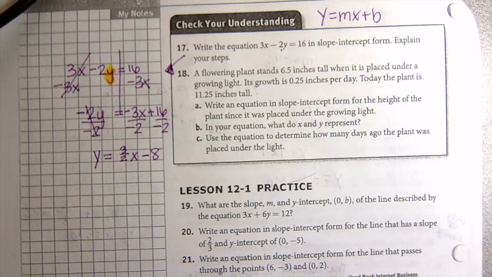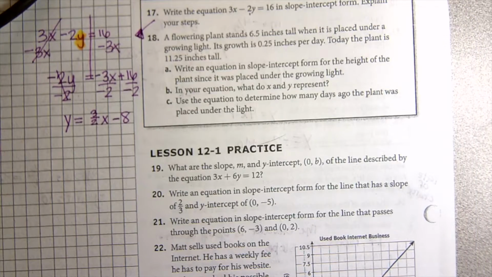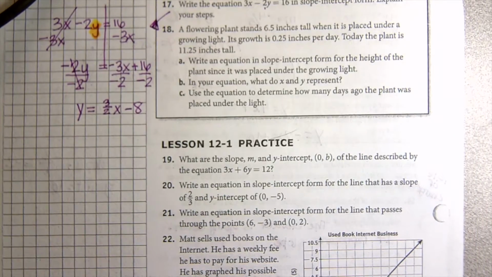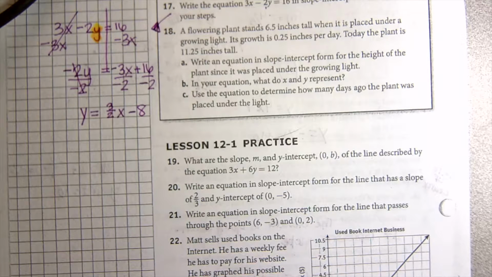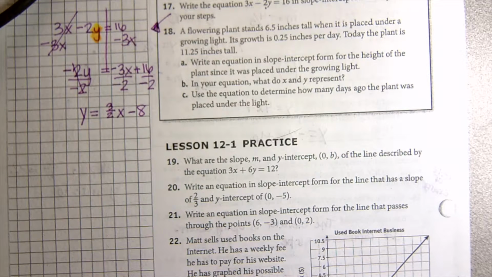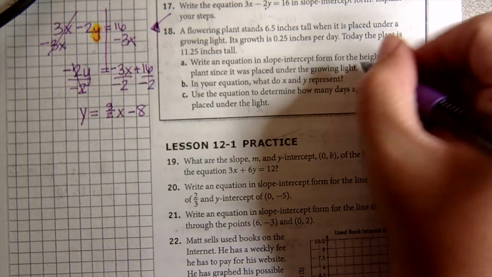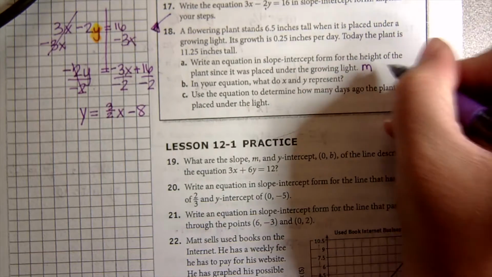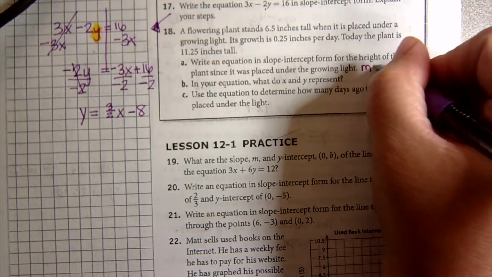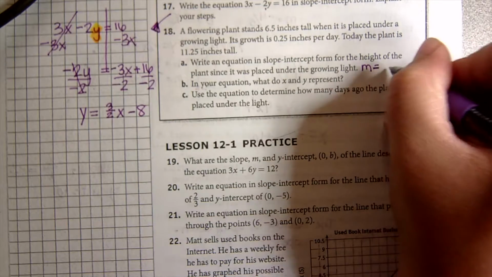All right. A flowering plant stands 6.5 inches tall when it is placed under a growing light. Its growth is 1/4 inch per day. Today, the plant is 11.25 inches tall. First, we need to write an equation in slope-intercept form. So if I'm going to write an equation, I need m, which is the rate. What is the rate? 0.25.